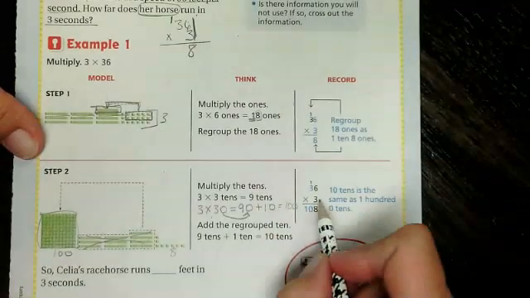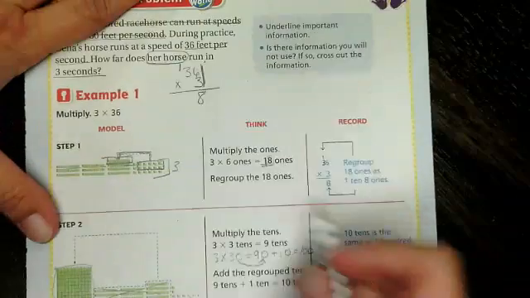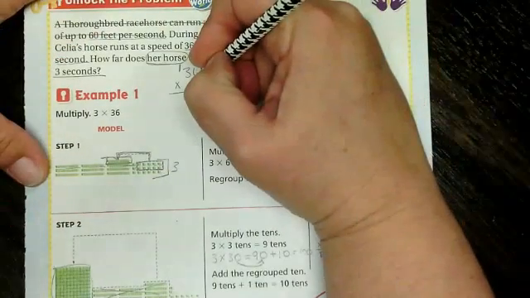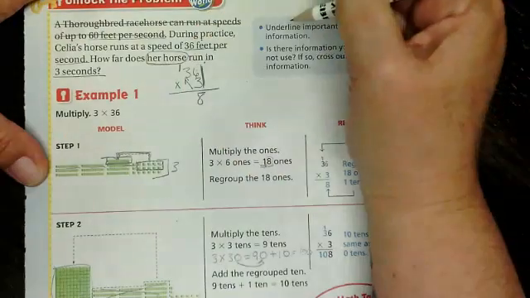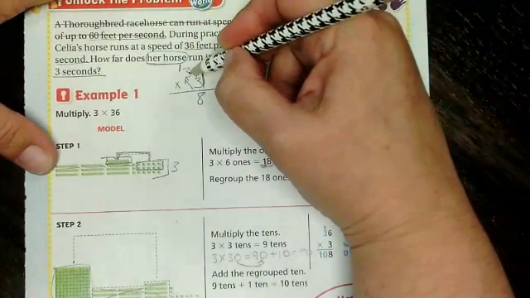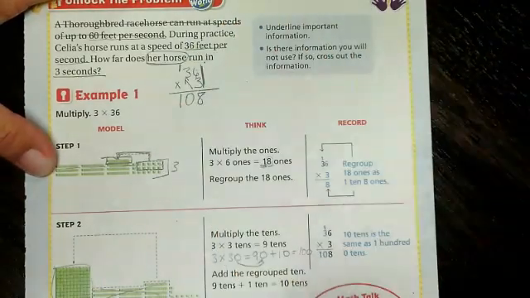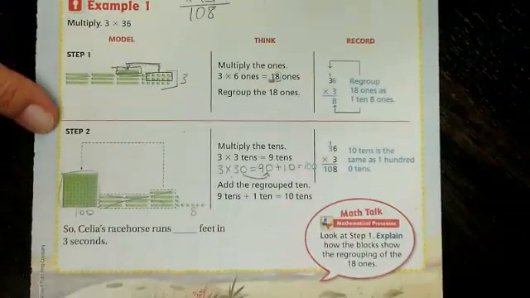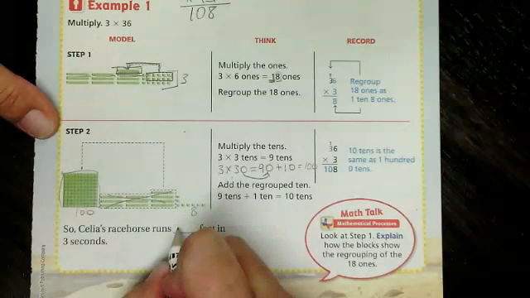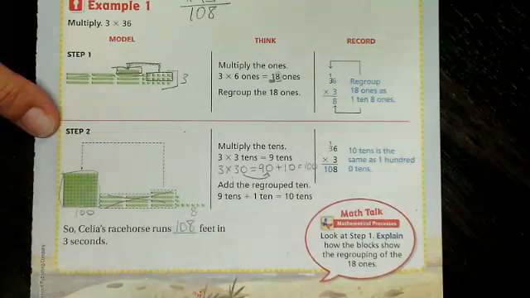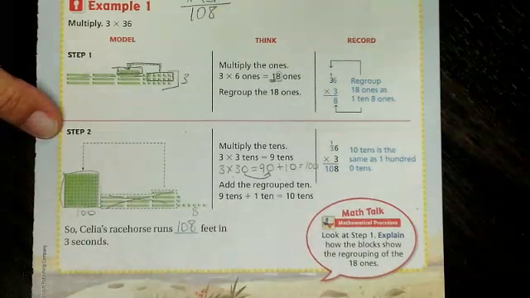What does it look like whenever we use our equation? Well, in our equation, we did our ones, now we need to do our tens. So 3 times 3 is 9, plus 1 is 10. So our answer is Celia's racehorse runs 108 feet in 3 seconds. That's really fast and a lot farther than what you would expect.